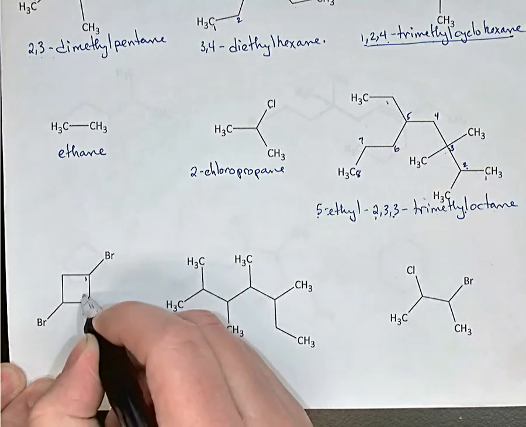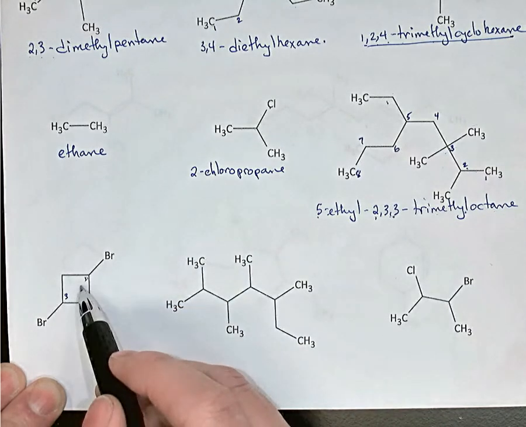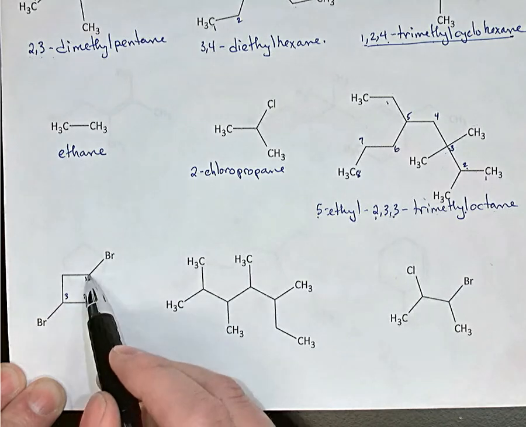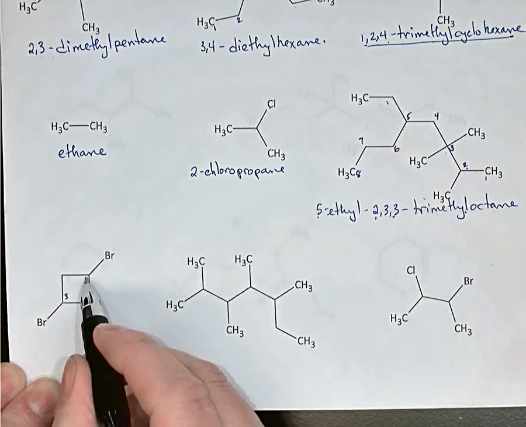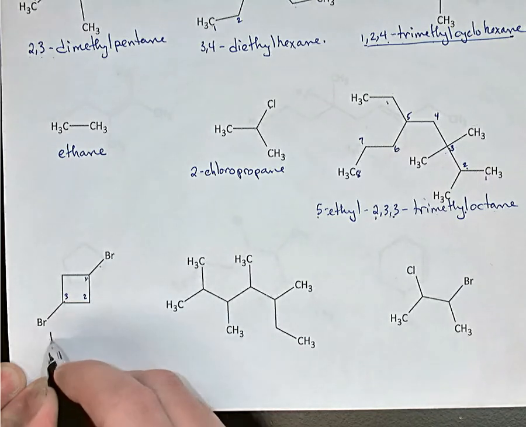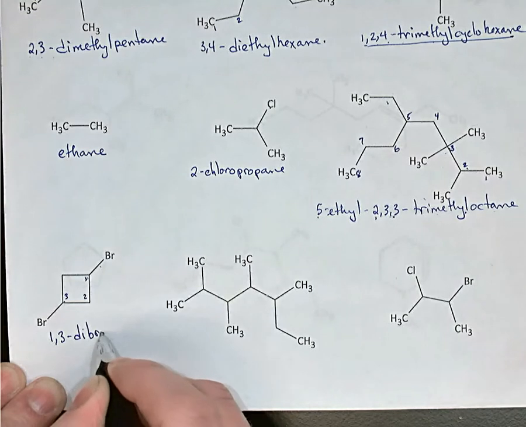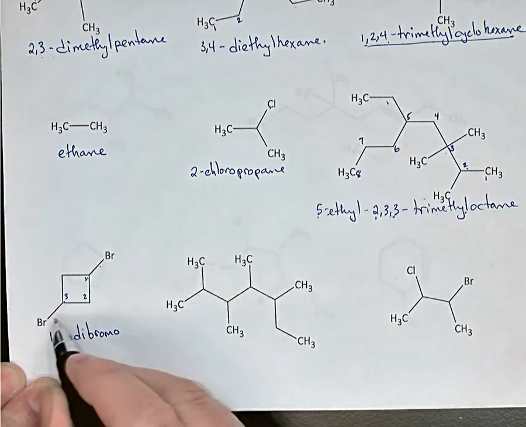This could be carbon 1, carbon 2, carbon 3. You must start at one of the branches. Whether we started here or here wouldn't matter. So this is carbon 1 and carbon 3. There are bromine branches. So 1, 3 dash dibromo, and then cyclobutane.